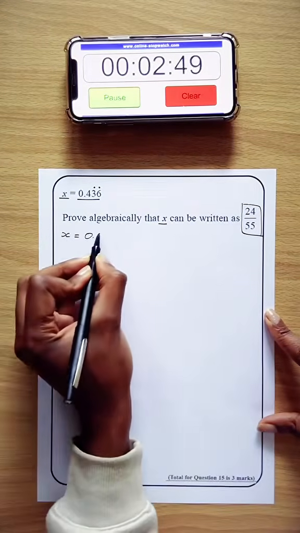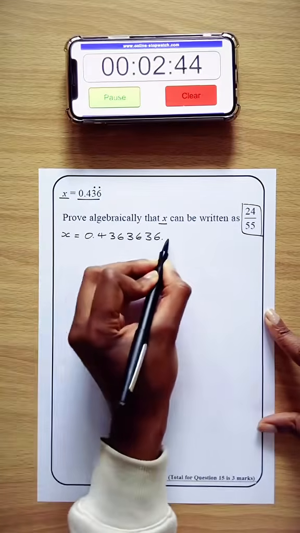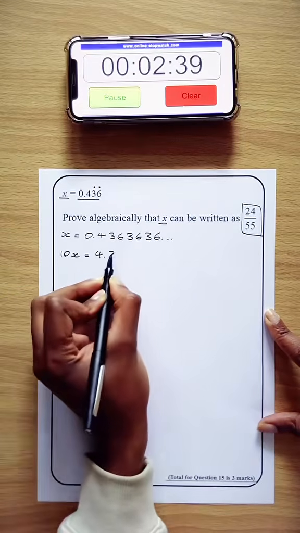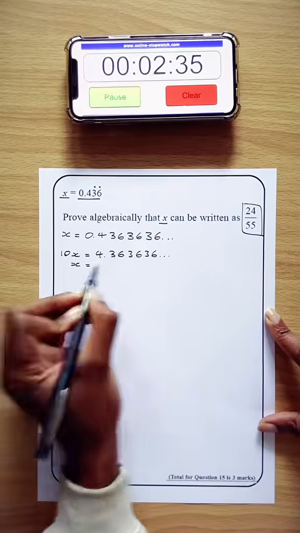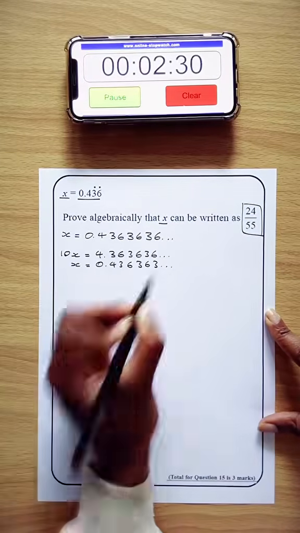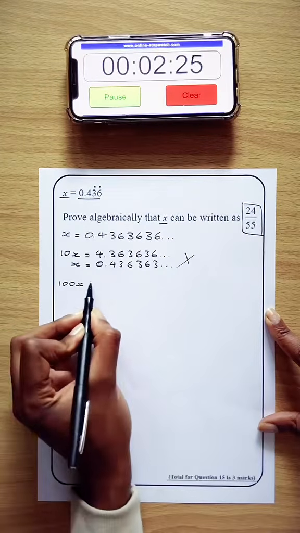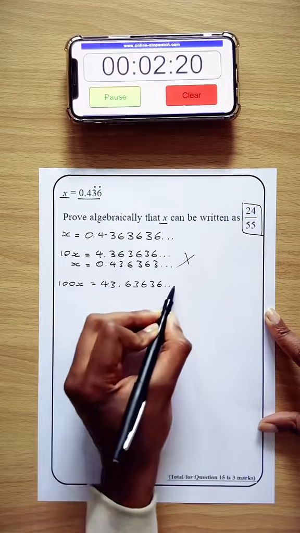To turn a recurring decimal into a fraction, I need to get rid of the recurring part. To do so, I take a bigger version of that recurring number and subtract from it a smaller version of that number. I started with 10x as my bigger number and x as my smaller number, but they don't cancel out because the recurring parts don't line up.